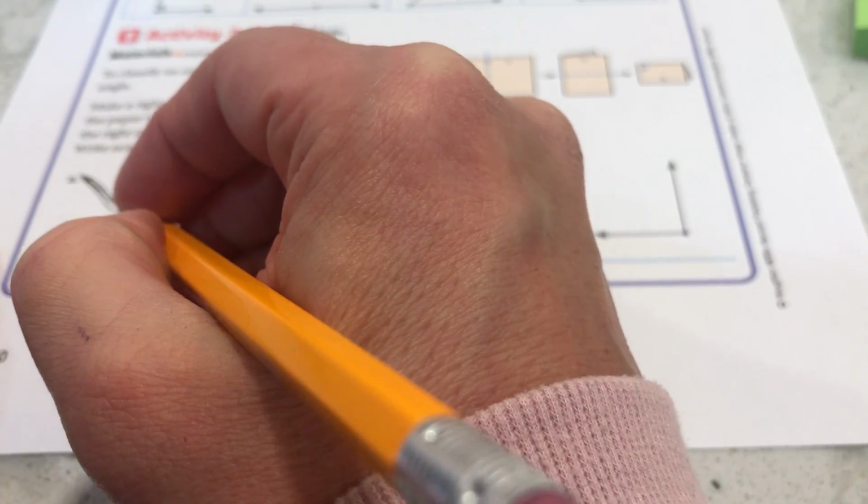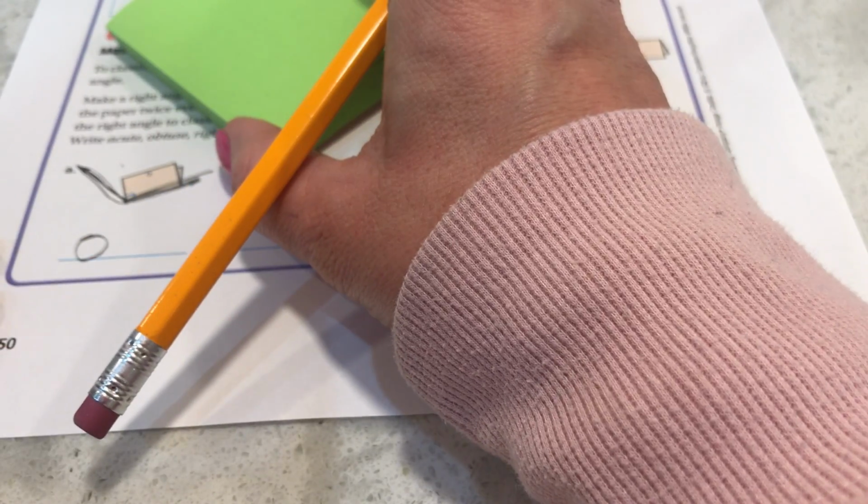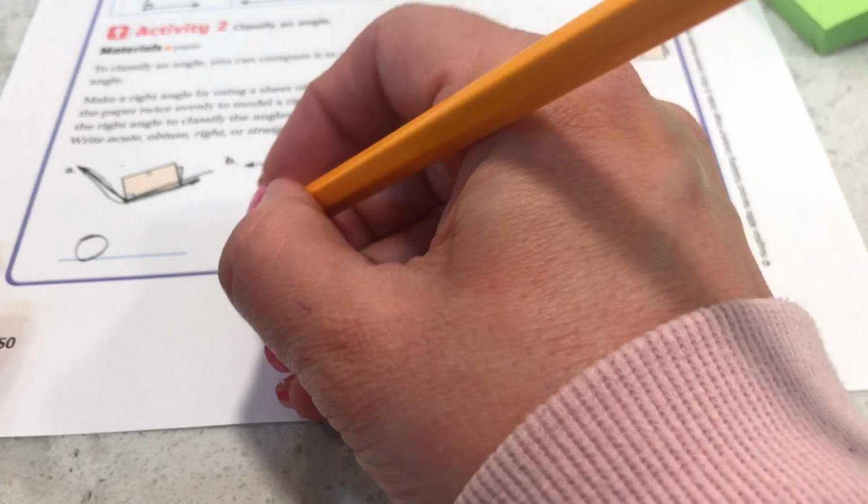You can see right here. He's the big boy. And of course, he's smaller than my 90 degrees. So he's acute. I'm going to just call him an A for now.